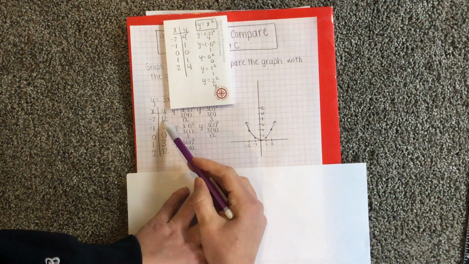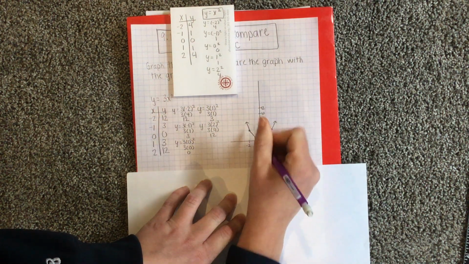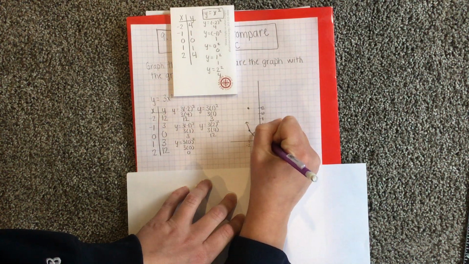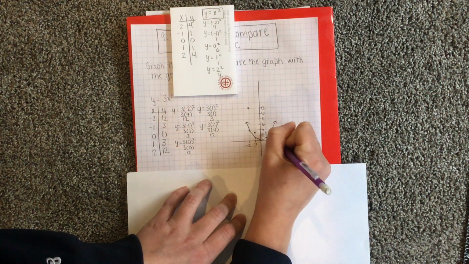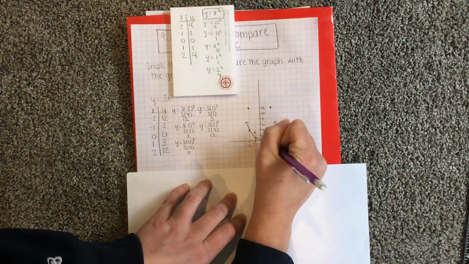And then I'm going to graph my new equation. This y equals 3x squared. -2, 12. -1, 3. 0, 0. 1, 3. And 2, 12.